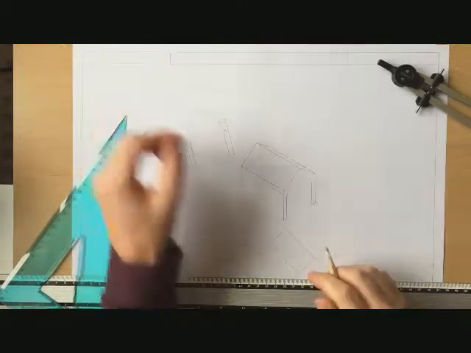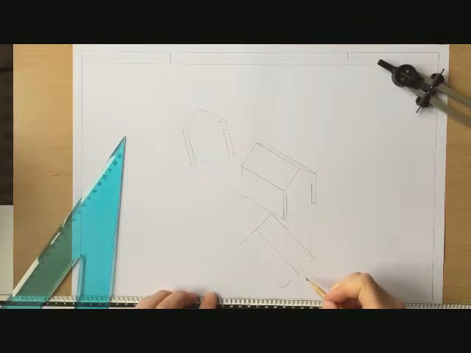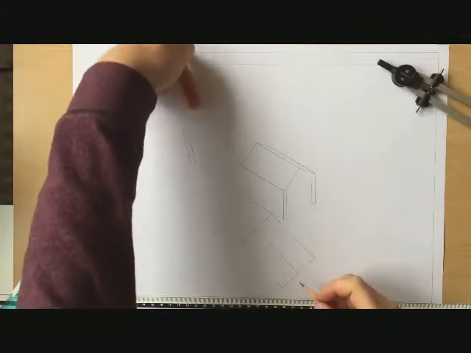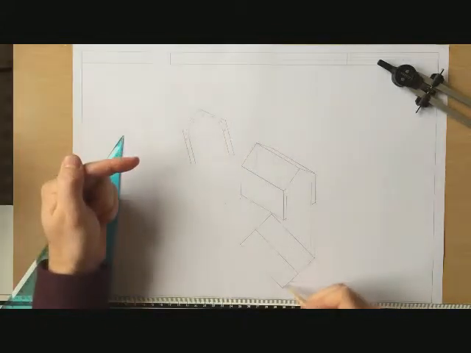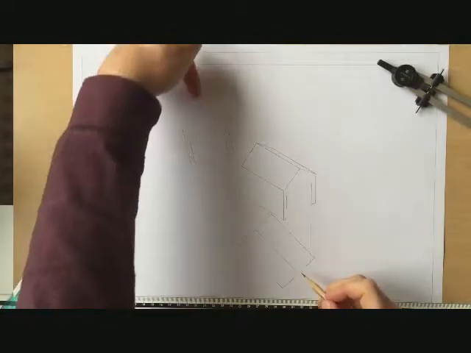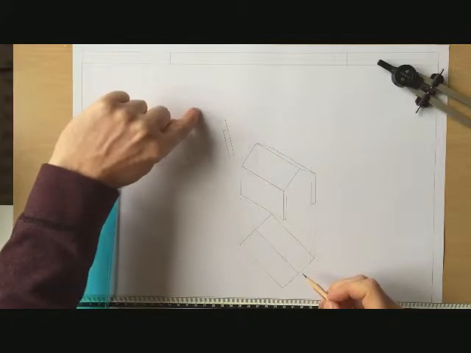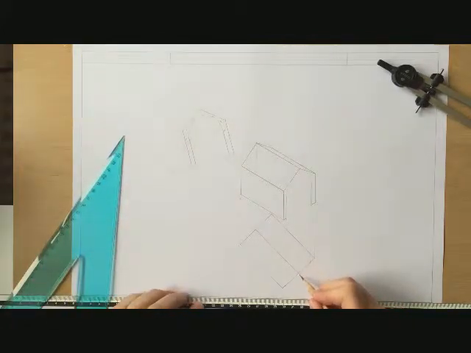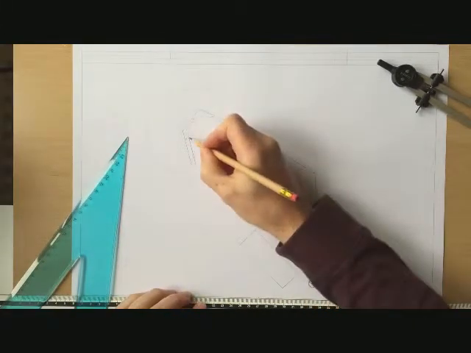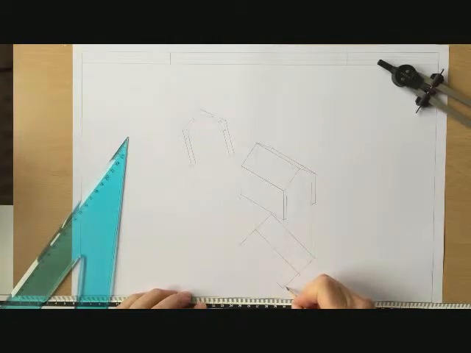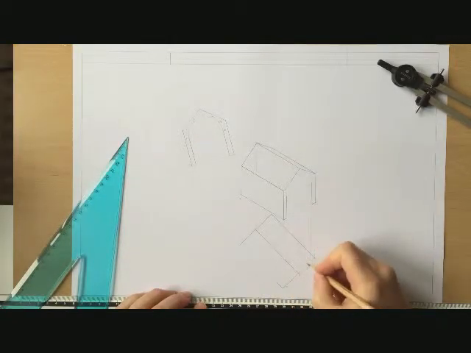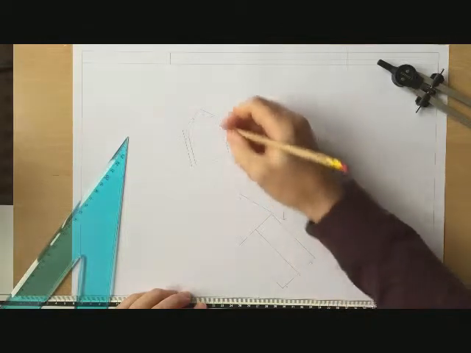Now I need to be aware of where those points are in plan. So looking down, remember, when I look down here, this is what I see. Looking down, 3 corresponds with the apex, so that must be 3. 0 is out 20 on that side, and 6 is out 20 on that side. Now I just have to get the other ones.